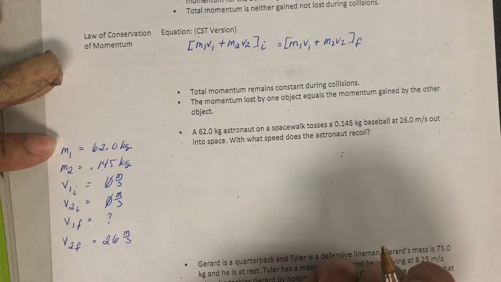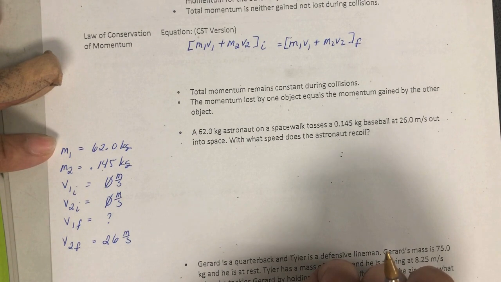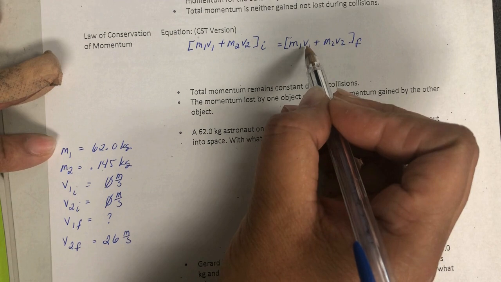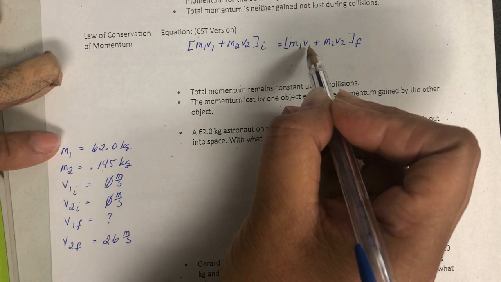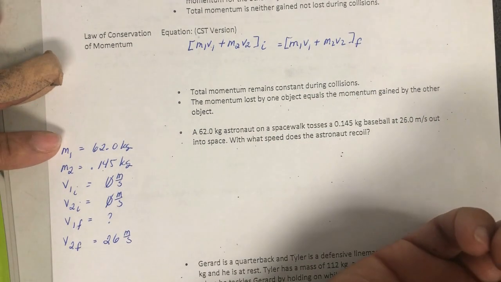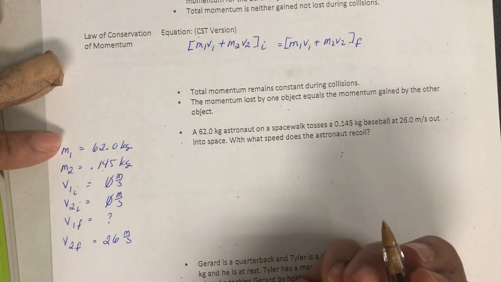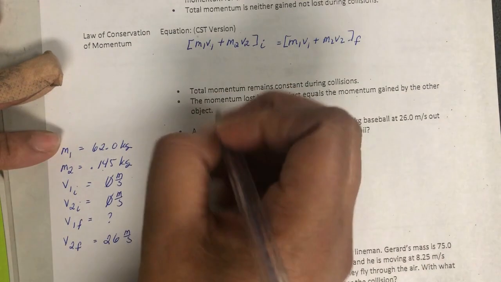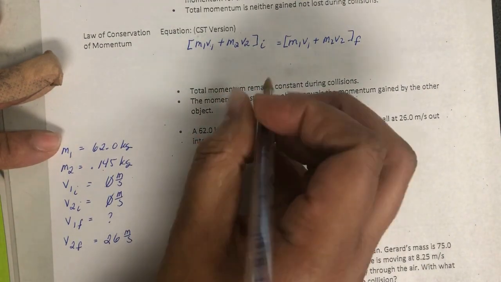I'm going to manipulate it to get V1 final by itself, and separate these out so it's easier to tell what's going on.